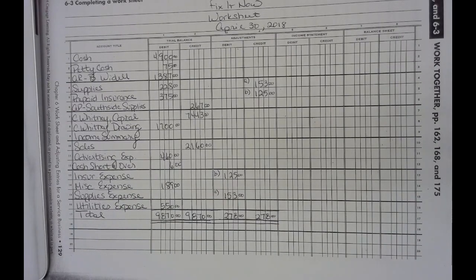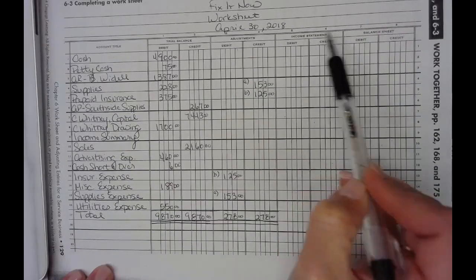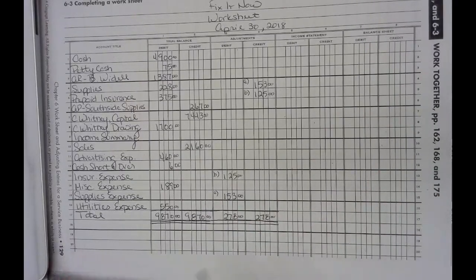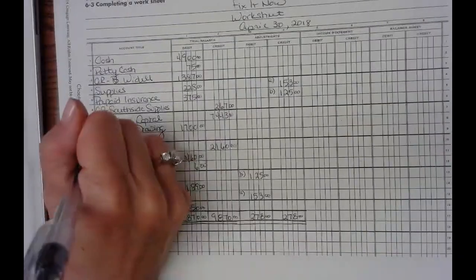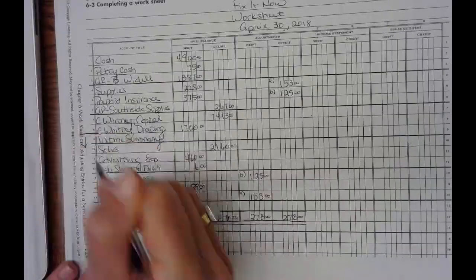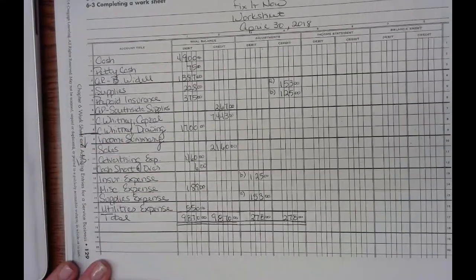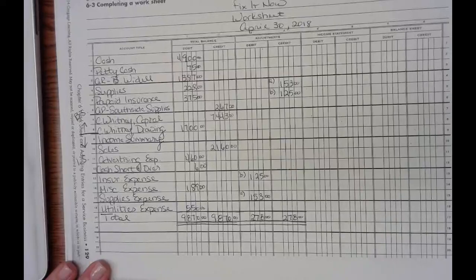In 6.3 on page 175, I'm being asked to extend all of these amounts to either the income statement or balance sheet columns. They will not go in both. A trick that I give all of my students is when I come over here to income summary, I'm going to draw a little line. Everything from income summary on down is going to go on the income statement, and everything above income summary is going to go on the balance sheet.